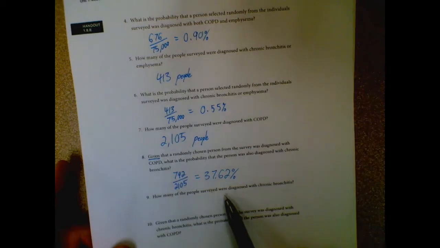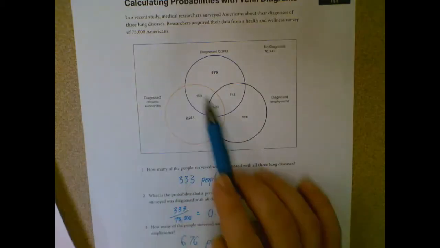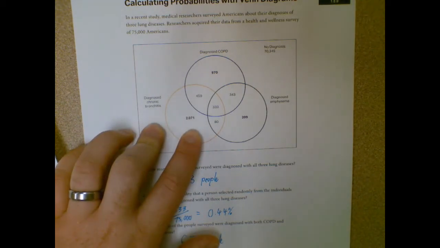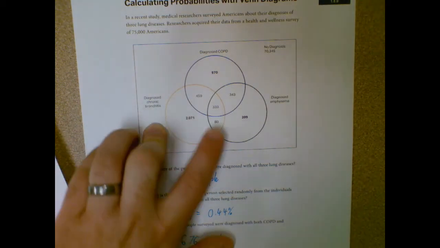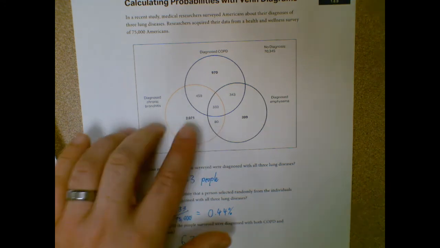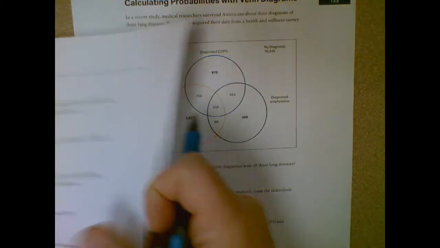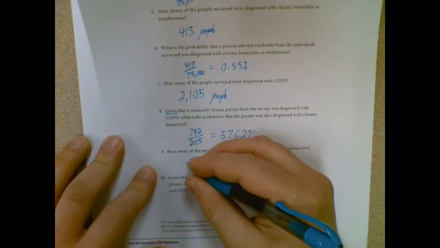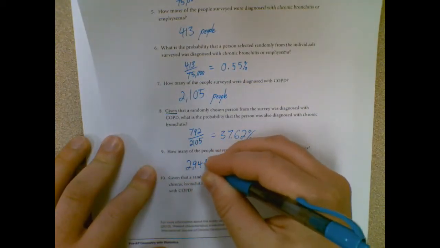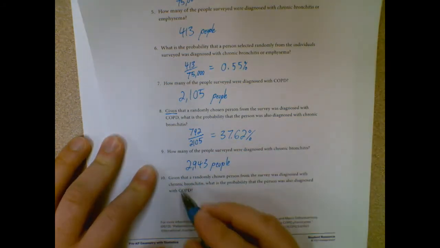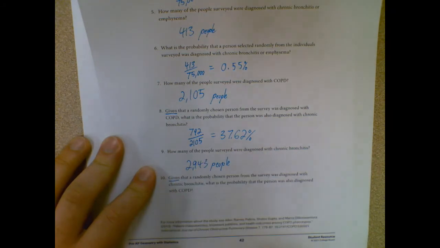How many of the people surveyed were diagnosed with chronic bronchitis? That's my yellow one, so I just need to add all of those numbers up. 459 plus 333 plus 80 plus 2071 for a total of 2943. This one didn't ask for a probability, just a straight count, so no given there.